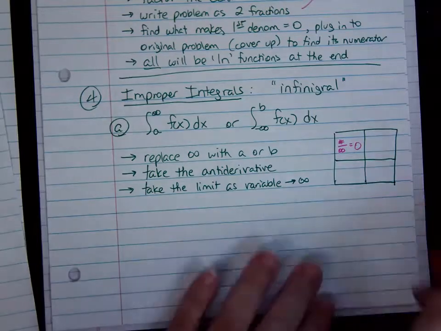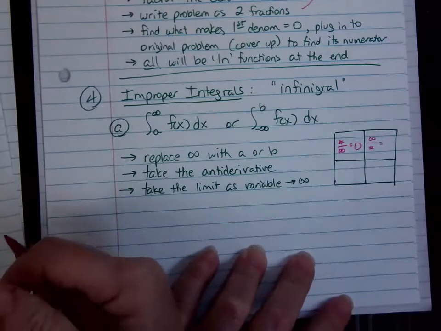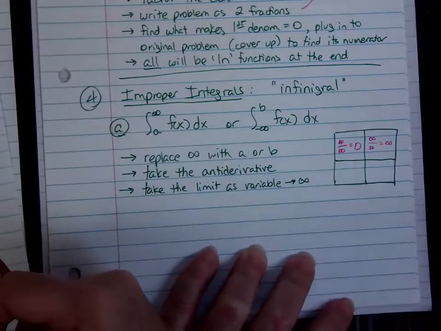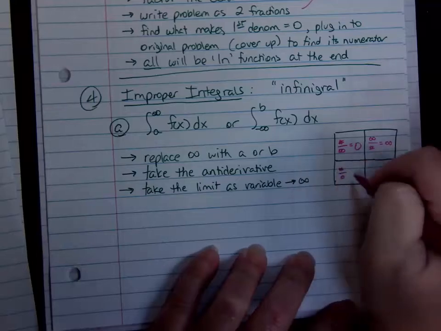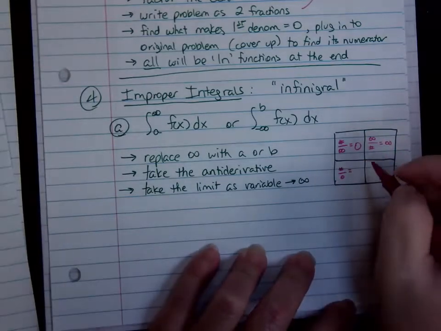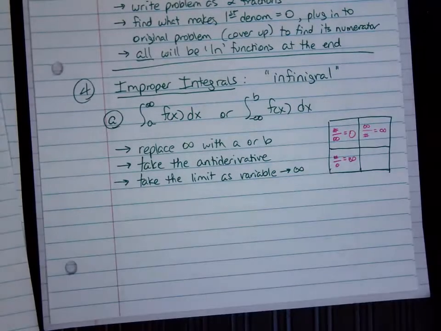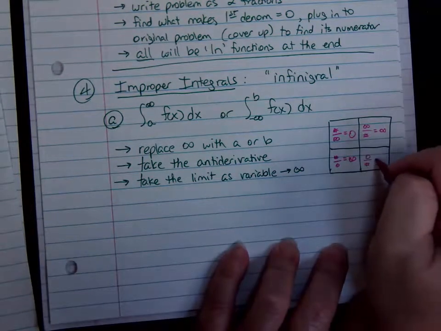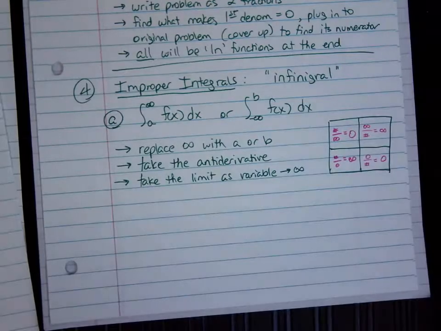But if you have infinity over the number, what is your answer? Your answer is infinity. Okay? See the difference? Now let's go the other way. What if you end up with a number over 0? This may happen sometimes, not necessarily on these problems. You need to know this. That is infinity. A number over a number very, very close to 0 is approaching infinity. But 0 over a number you learned in middle school equals 0. Very good. So make sure you know all of those, especially when you do these problems.